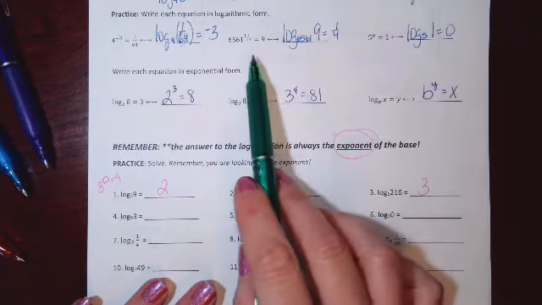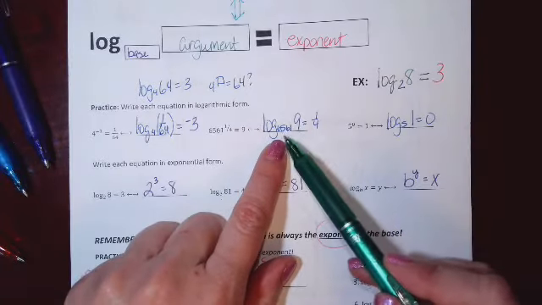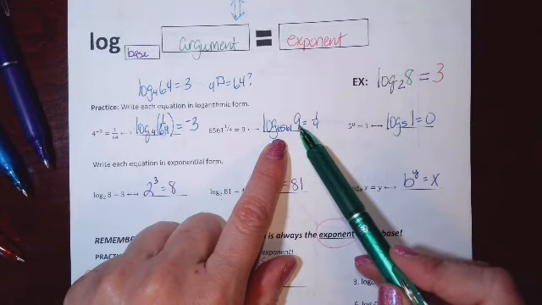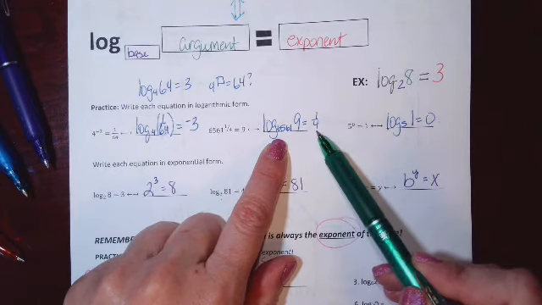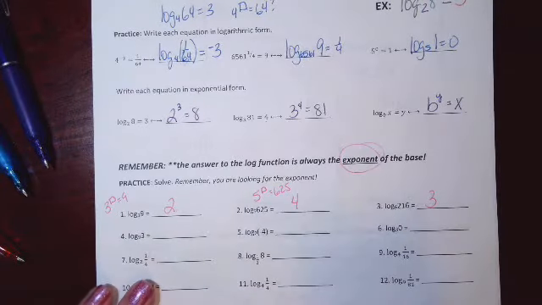Where did we do that? Where our base was larger than our argument, right here. In log form, my base is larger than my argument. My answer was a fraction because I had to take a root. So here, my base is larger than my argument.